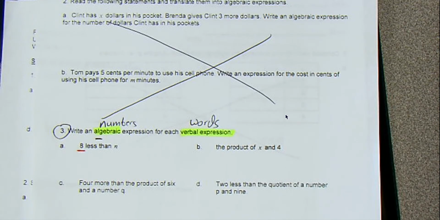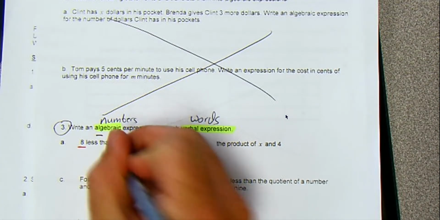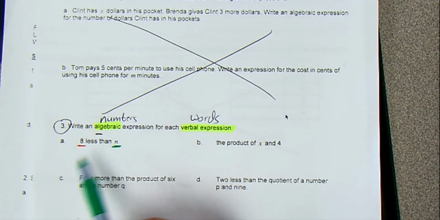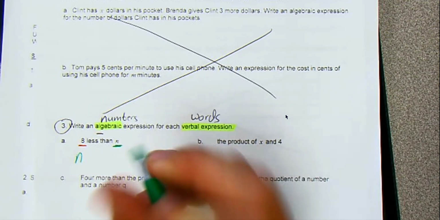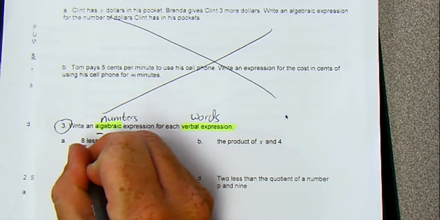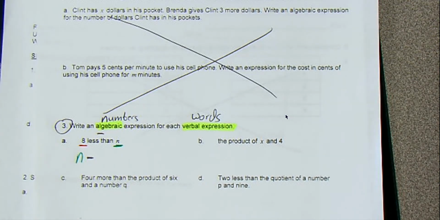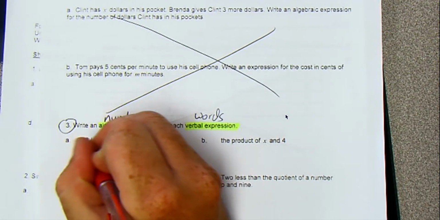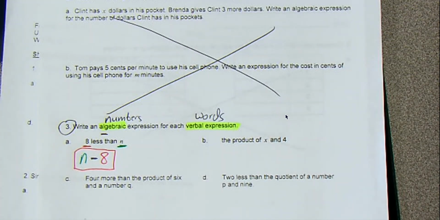And then I'm going to underline my variable in green. Okay, so we have 8 minus n. Unfortunately, that is not correct because it's not n less than 8, it's 8 less than n. Okay, so I'm going to rewrite that. That means I have to switch the number with my variable. So my variable would now be first. So I have n, I bring down my operation sign, and then I have my constant. So the final answer for this problem would look just like that. It is n minus 8.